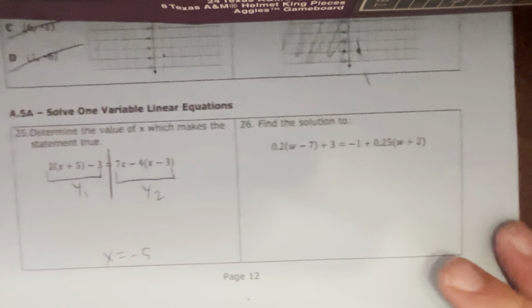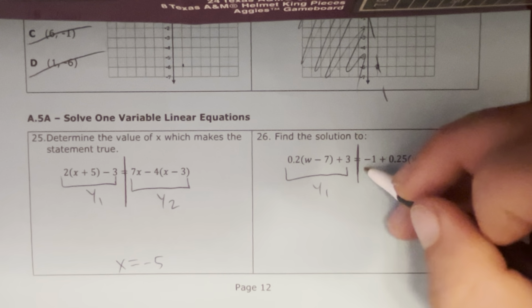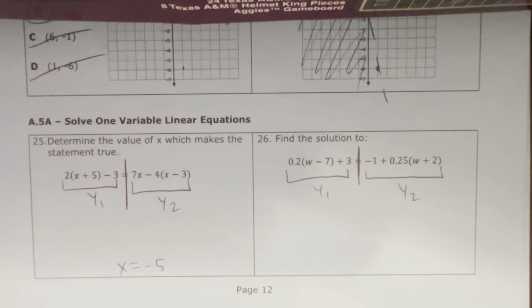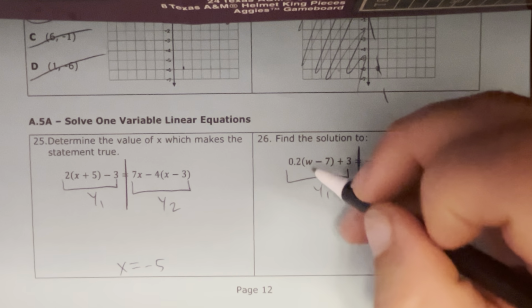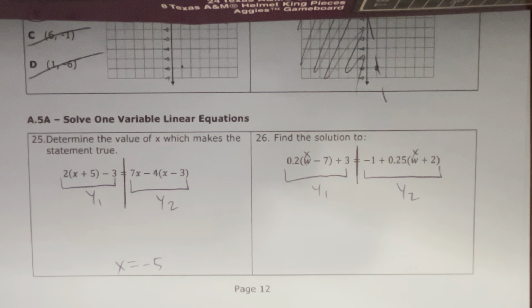For number 26, same thing. I'm going to split it at the equal sign. We're going to put this side into y1, and we'll put this side into y2. And again, we'll find where they intersect. Instead of putting w, I'm going to put x's everywhere there's w's. And so I'm going to plug that in.